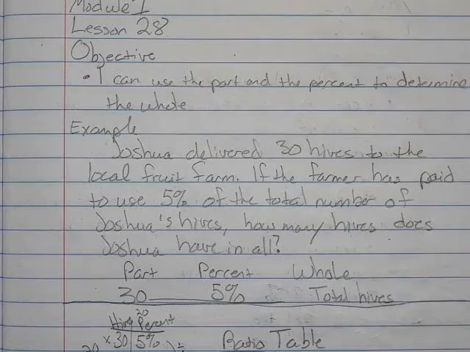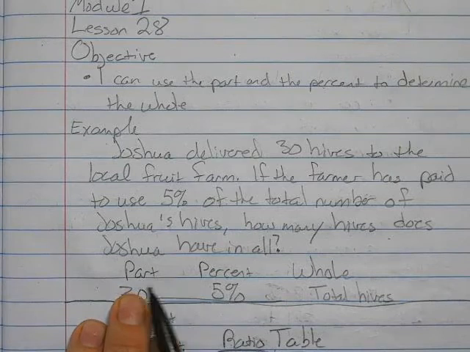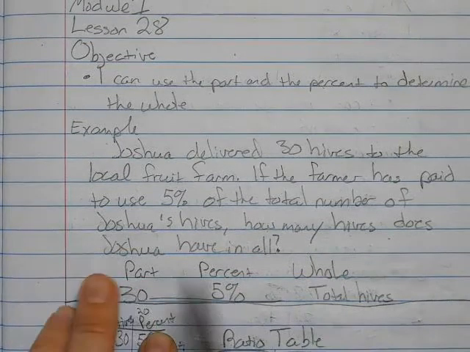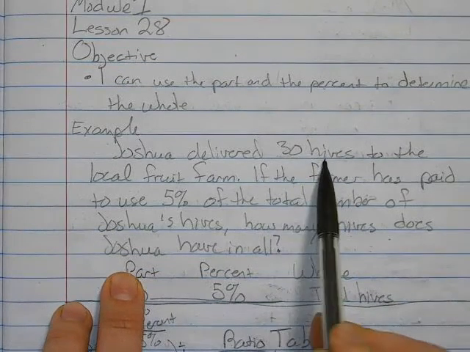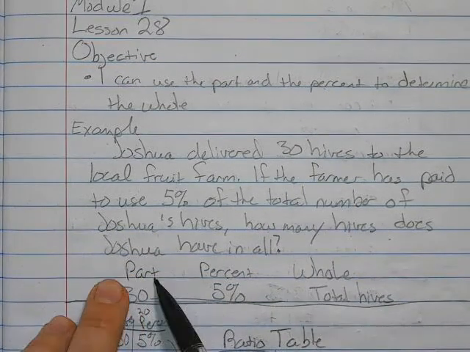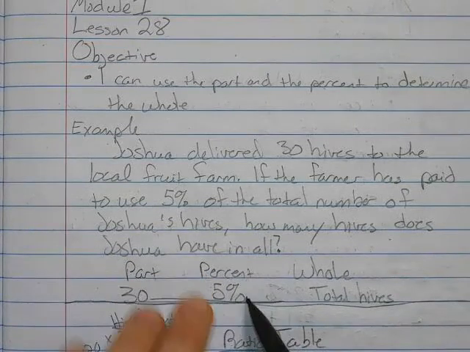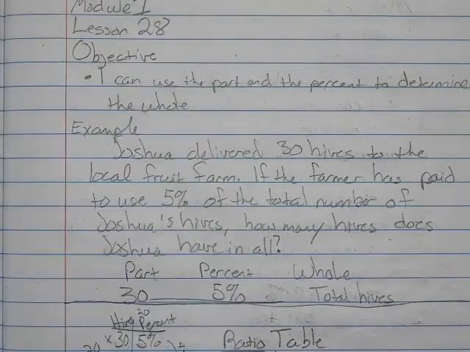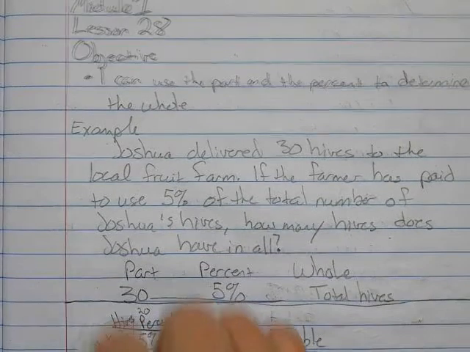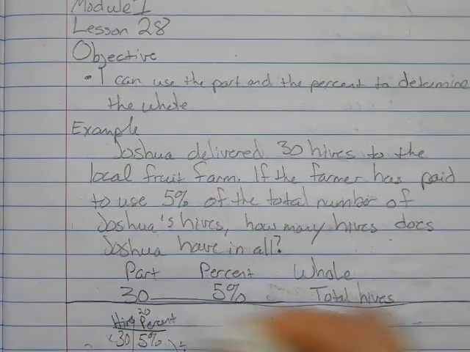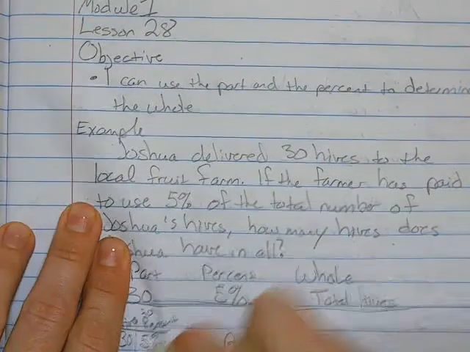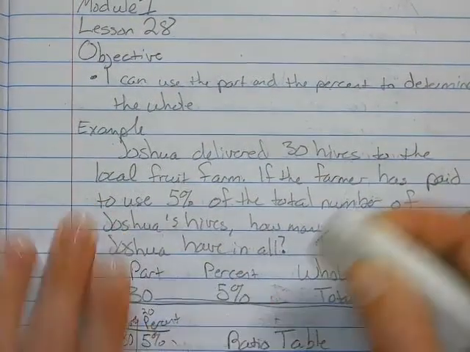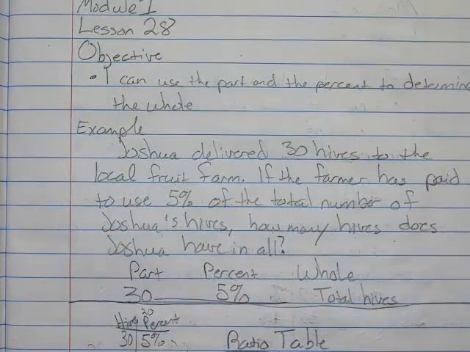So first, again, just like the lesson before, we need to determine our part, our percent, and the whole. So the part, well, he said that he delivered 30 hives. That's part of all that he has, so 30 is my part. The percent is 5%. And I know that that's the percent because they actually gave us the percent. Your whole is the total hives because that would be all that he has, and that's what they're wanting us to find. So we have our ratio table.